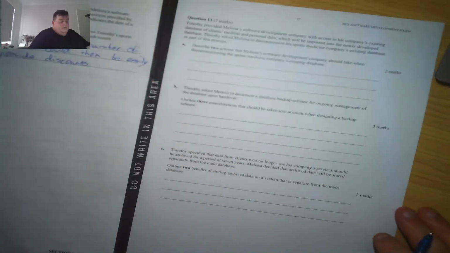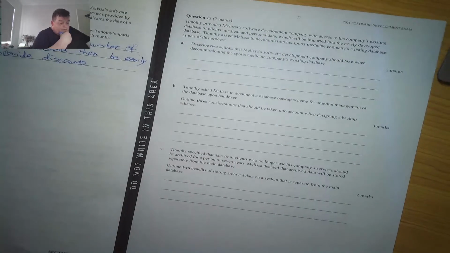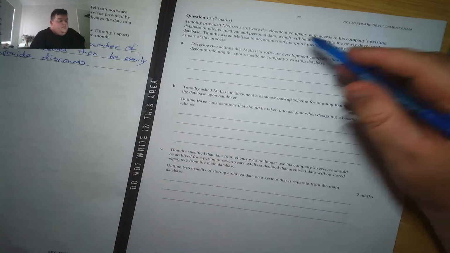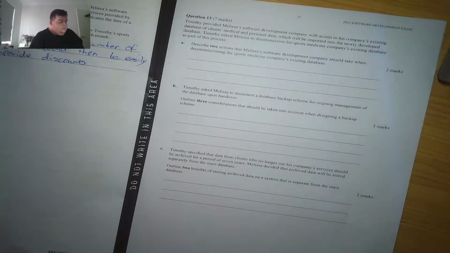All right. Timothy provided Melissa's software development company with access to his company's existing database of clients' medical and personal data, which will be imported into the newly developed database. Timothy asked Melissa to decommission his sports medicine company's existing database as part of this process. Describe 2 actions that Melissa's software development company should take when decommissioning the existing database. Okay. So this is talking about correct file disposal.